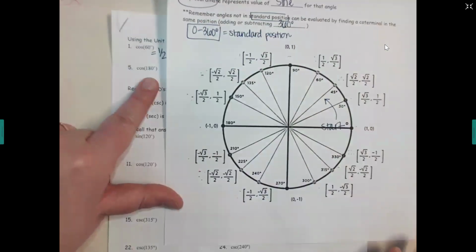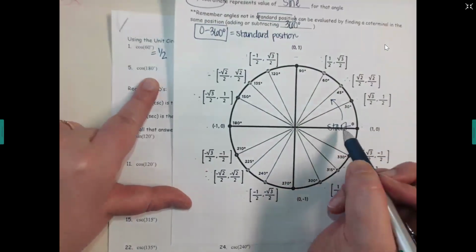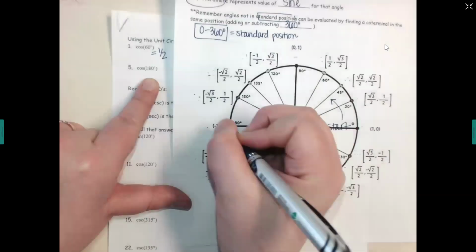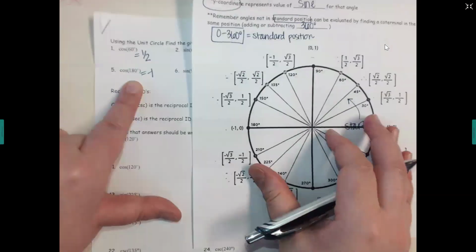Let's say I want the cosine of 180 degrees. 180 degrees would be here. Cosine is the x value, which would be -1. Okay, let's go over to these examples.